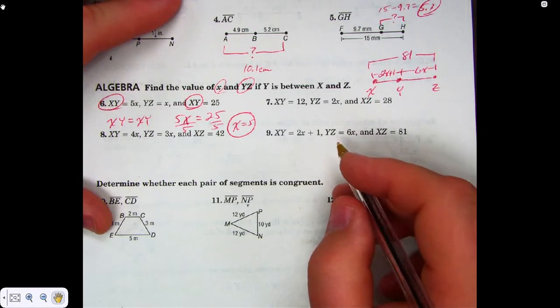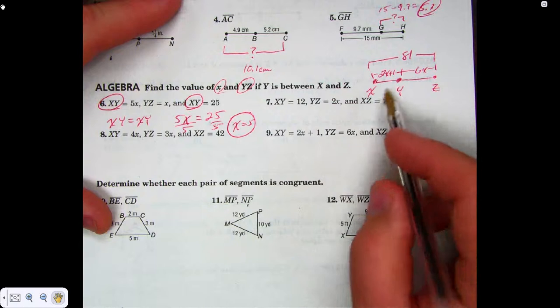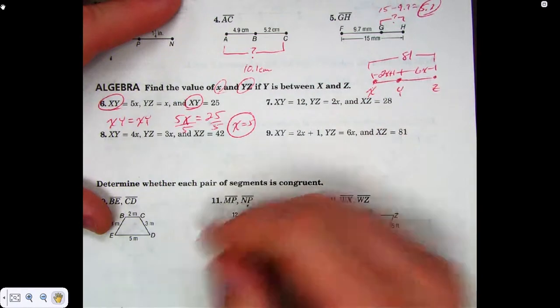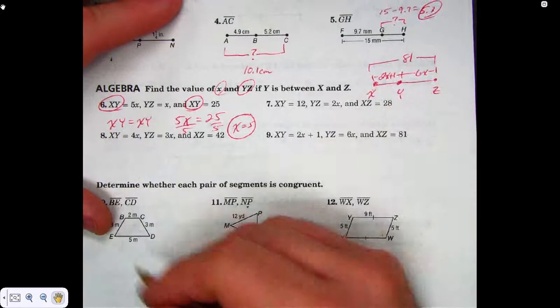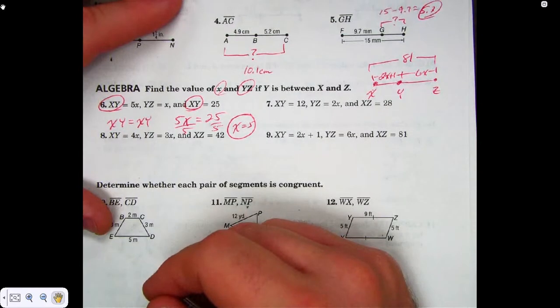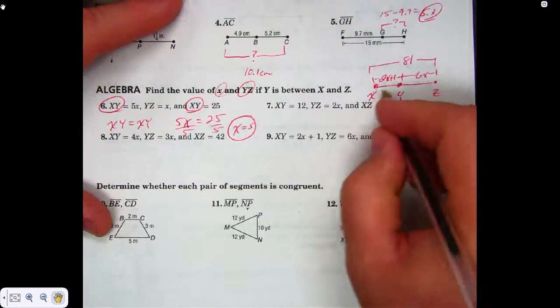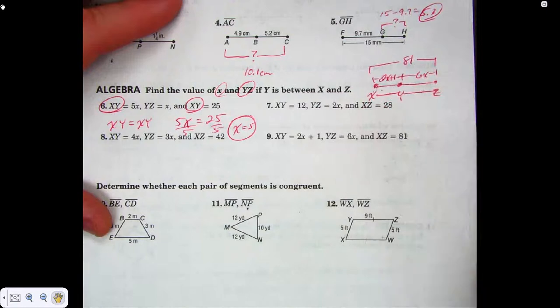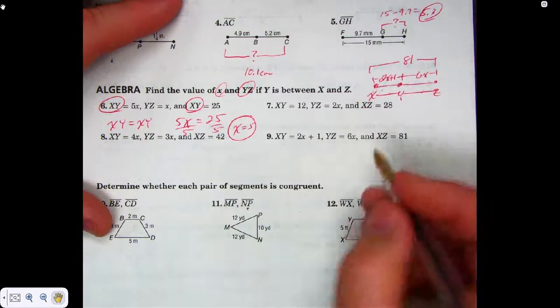What do I do? Here to here is 2x plus 1. Here to here is 6x minus 1. How do these three things relate to each other? Come on, guys. Wake up. The two smaller parts, doesn't this part plus this part equal the whole thing? So what would my equation be?